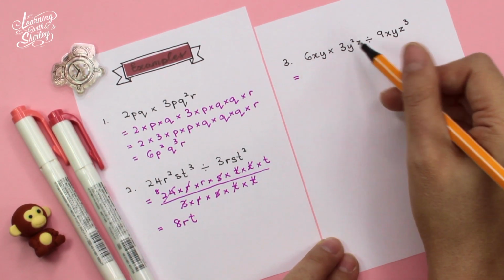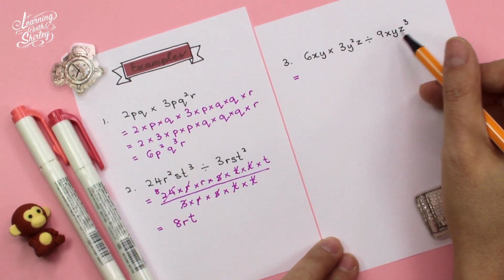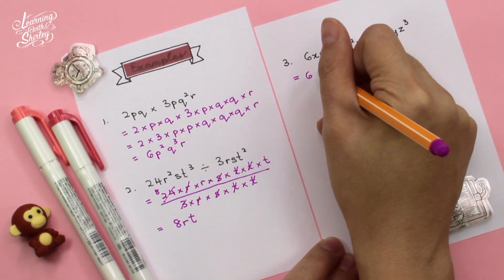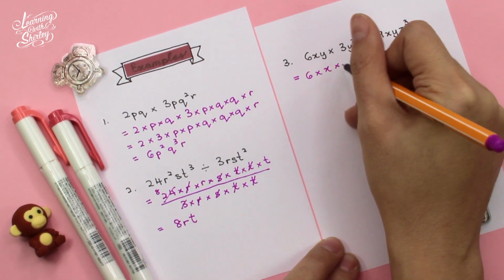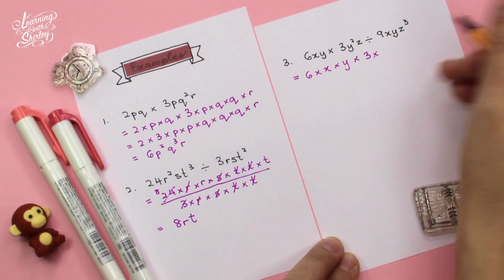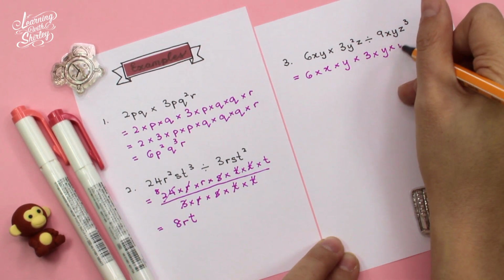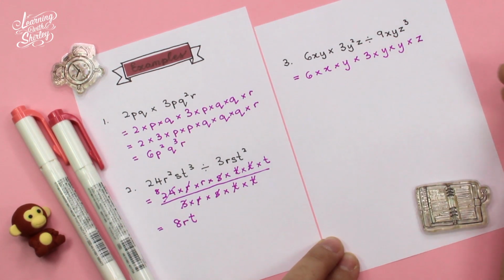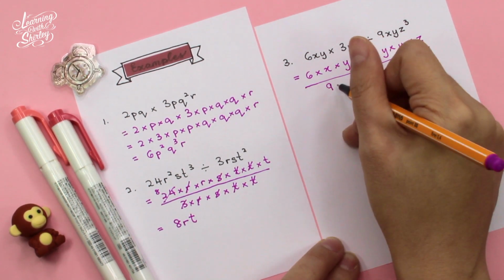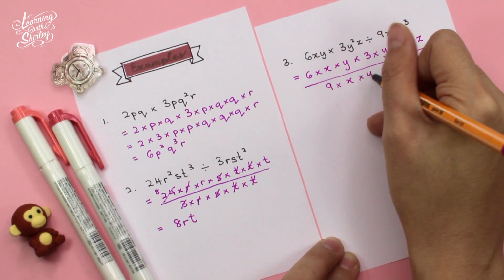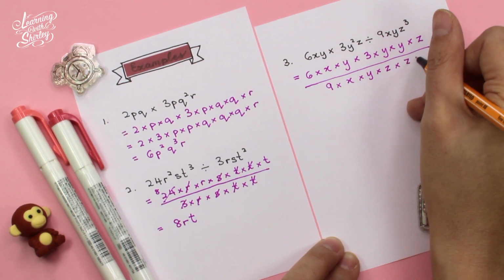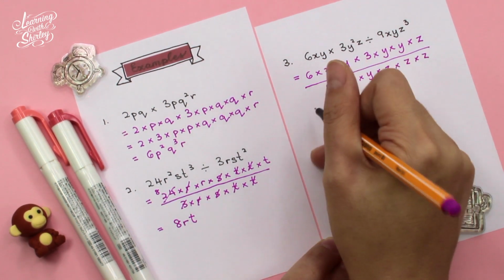6xy times 3y squared z divided by 9xy z cubed. So I'm going to break this up. It becomes 6 times x times y, and times 3 times y times y times z, and then the whole thing divided by 9 times x times y times, so z cubed means 3 times z times z times z. And then we see what we can cancel.